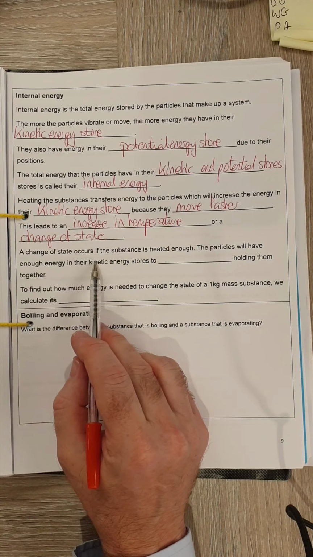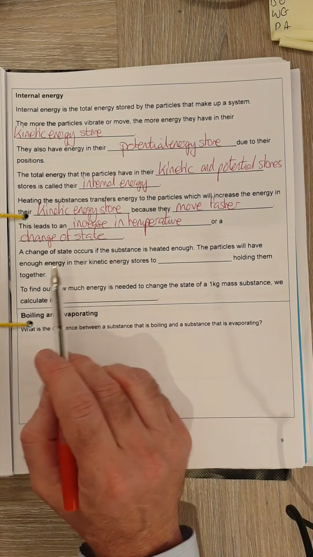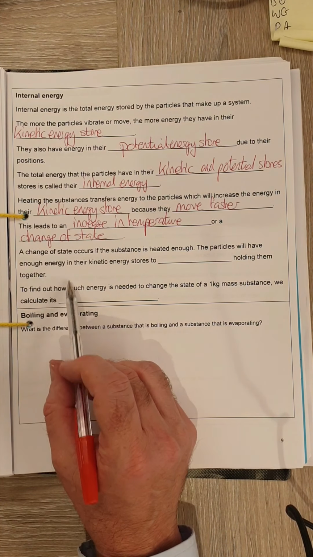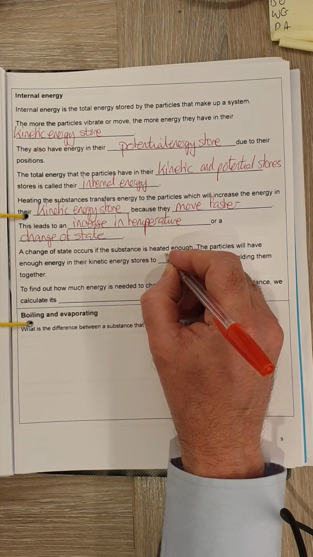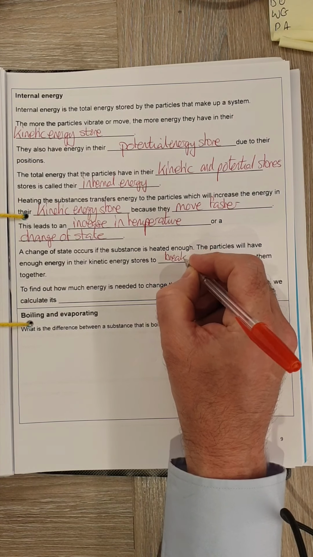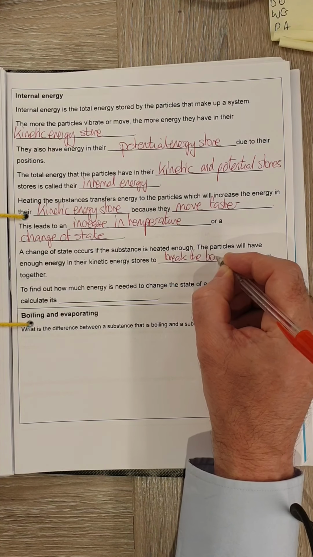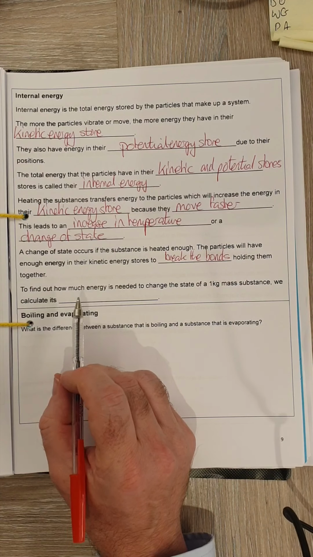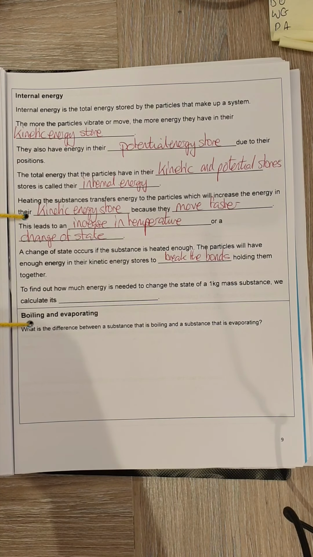So a change of state occurs if the substance is heated enough. The particles will have enough energy in their kinetic energy store to break the bonds holding them together. You can imagine the particles are held together by strong forces of attraction, like a spring holding them together.